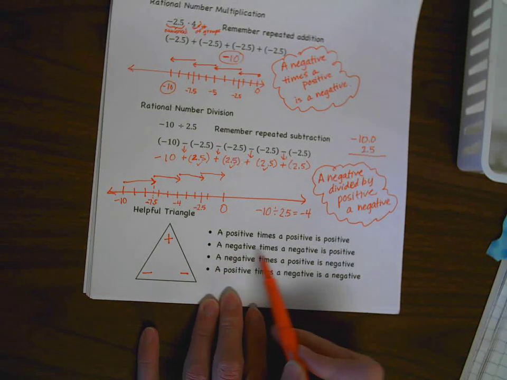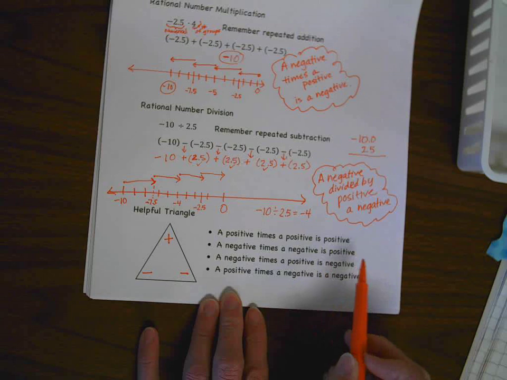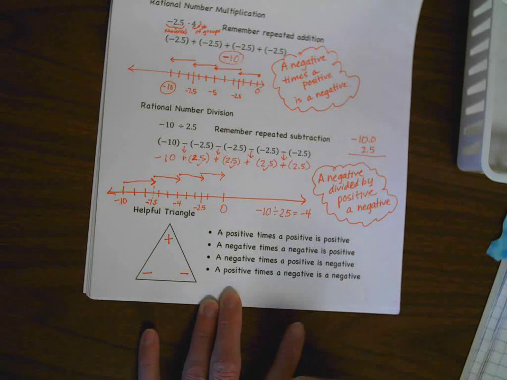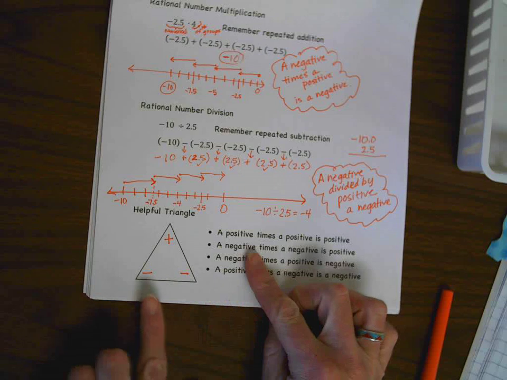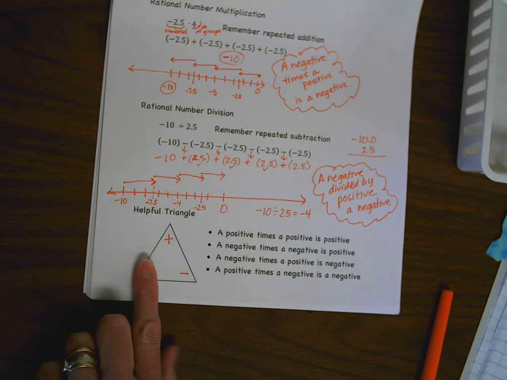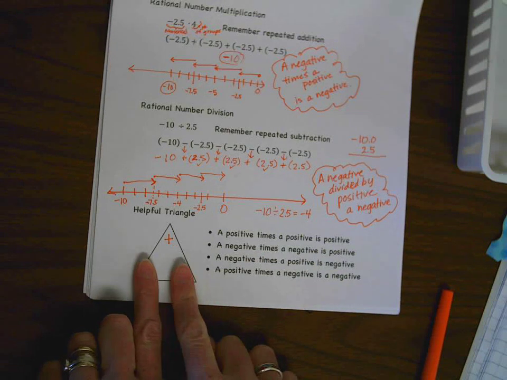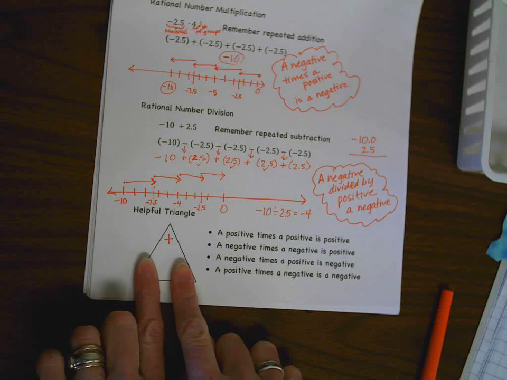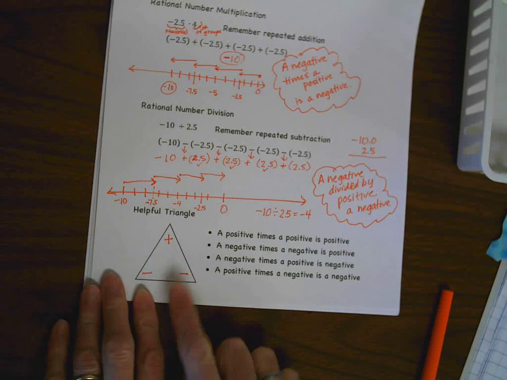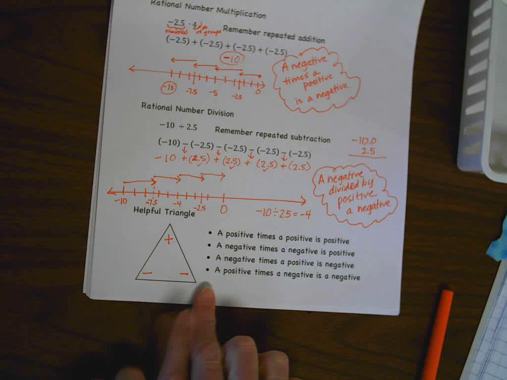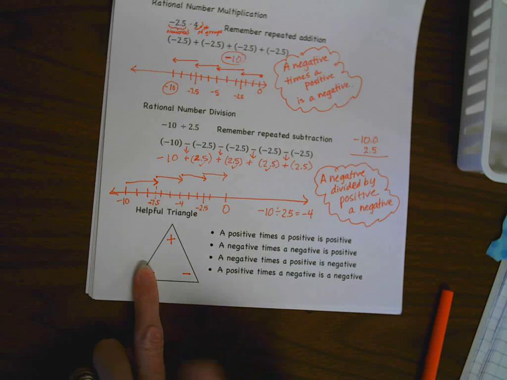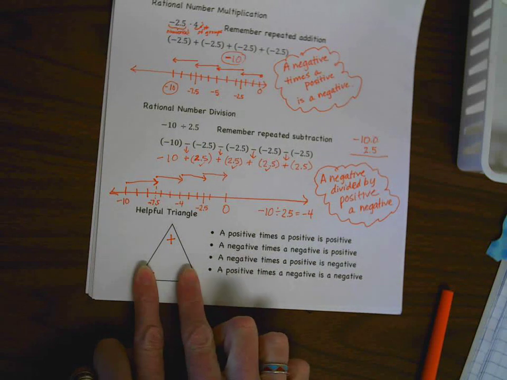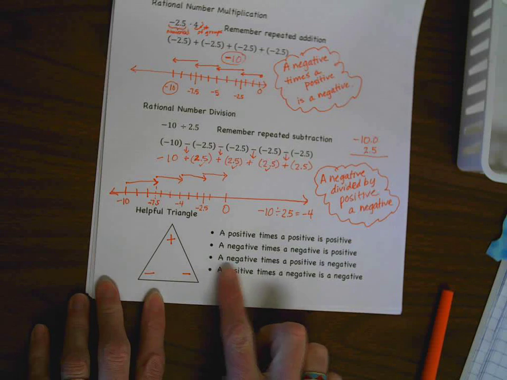The second thing we need to talk about is that a negative times a negative is a positive. Well, this is where the helpful triangle comes in, and this is what you do. You take a negative, cover it up with your finger, times a negative, and what is left showing? Positive. So your answer is positive. How cool is that? Okay, so what if you're dividing? You have a negative number divided by a negative number, and your answer is positive.